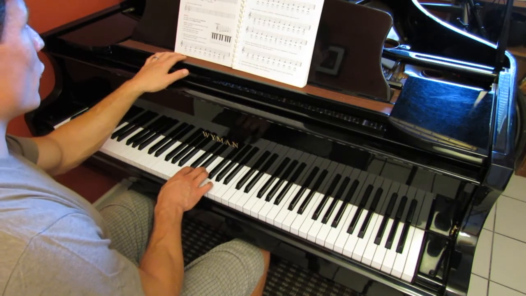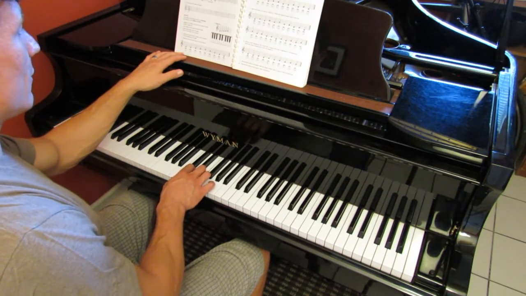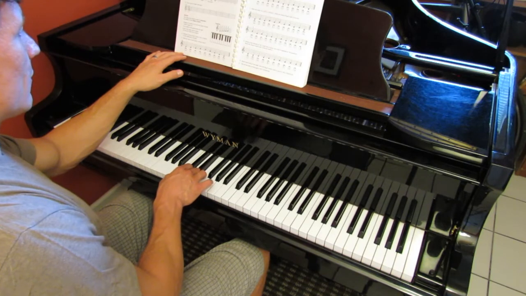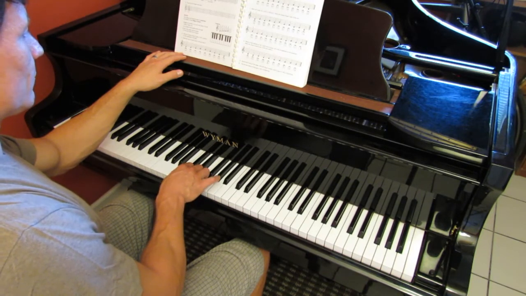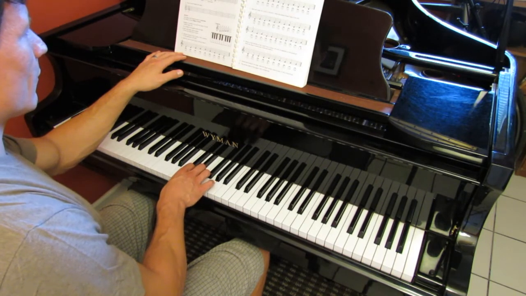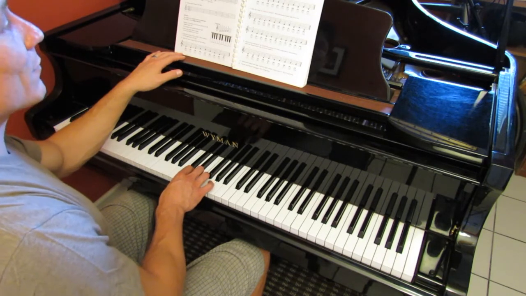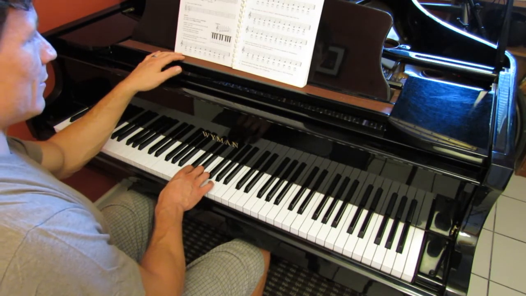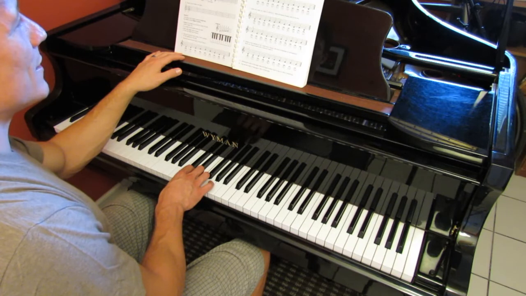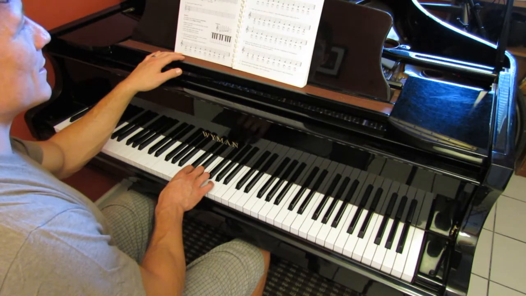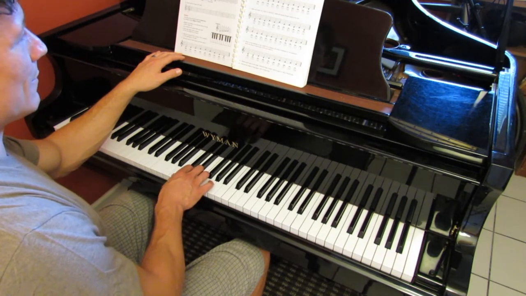So line number 4, the bottom of page 14. Going on to line number 5, the top of 15. C, E, G, E, C, E, G, E, G, E, C.